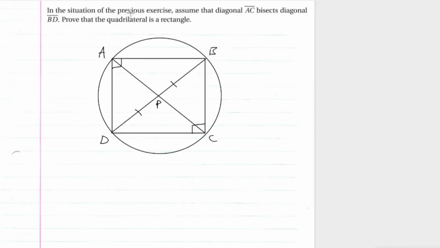In the situation of the previous exercise, assume that diagonal AC bisects diagonal BD. We want to prove that this quadrilateral is a rectangle. So, remember in the previous problem, we assumed that angle A was congruent to angle C, and then from that, we're able to deduce that ABCD is cyclic, right? So, let's go ahead and start this proof.